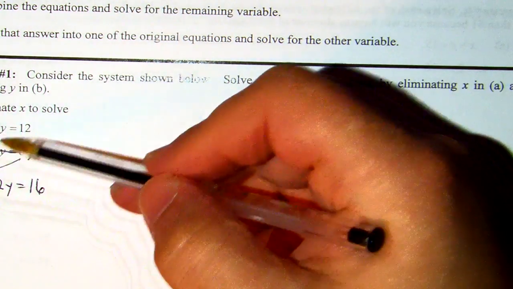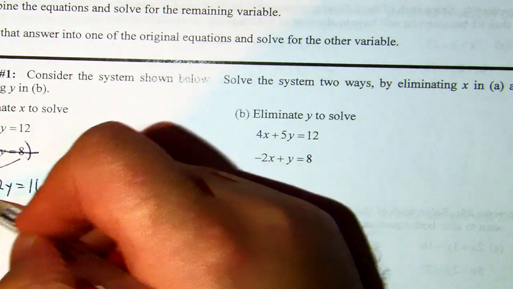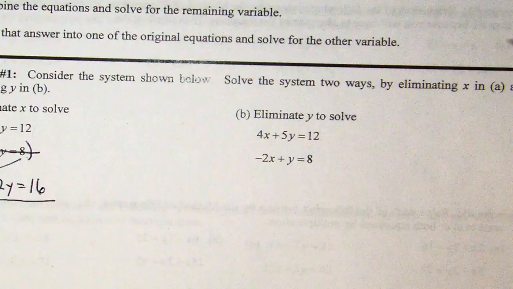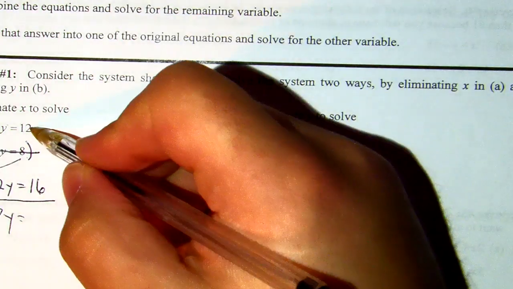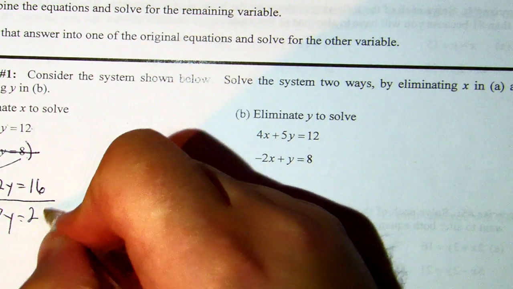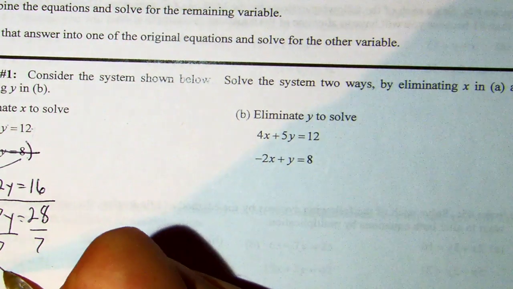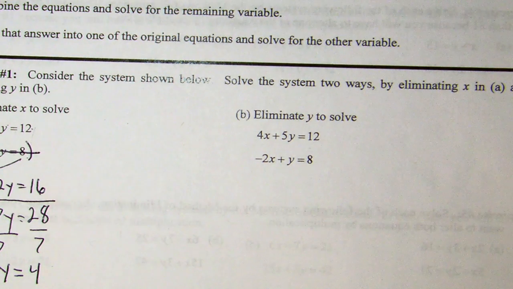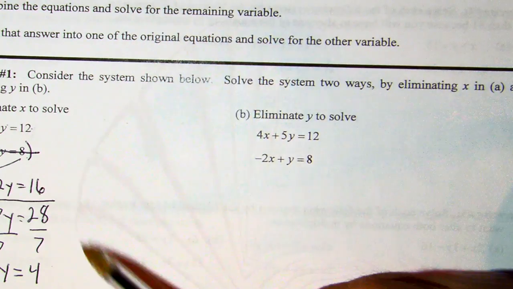And I'm going to combine both of these equations by looking up and down. And what happens is you see that a 4x and a negative 4x cancel each other out. So 5y plus 2y is now 7y. 12 plus 16 is 28. And if I divide by 7, my y equals 4. So that's my y. Now I got to find out what x is. So that was step 3, basically combining the equations to solve for the remaining variable, which I did.